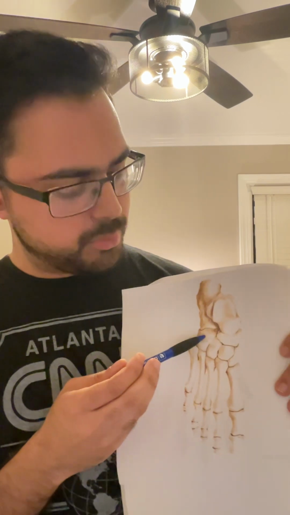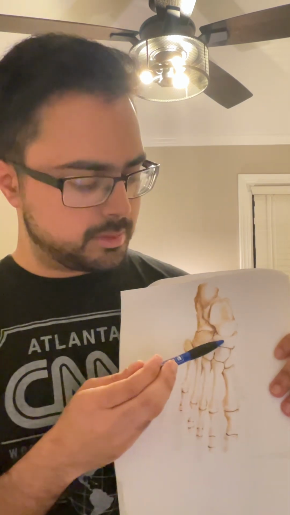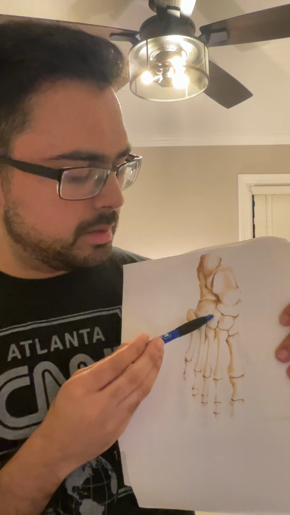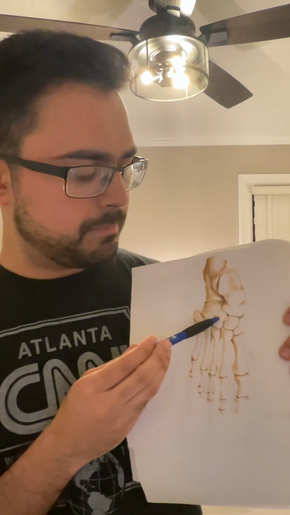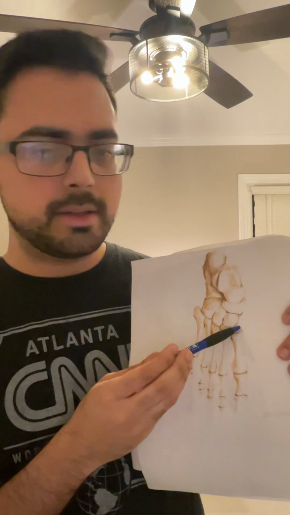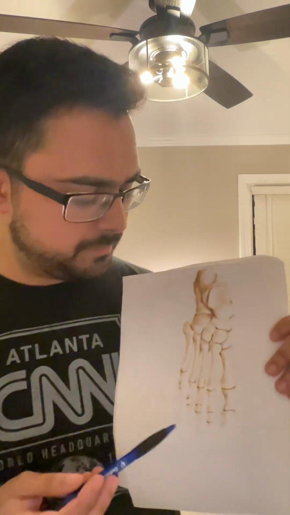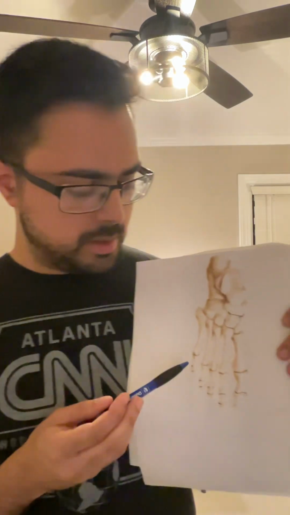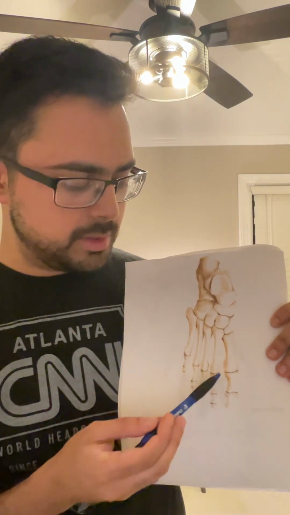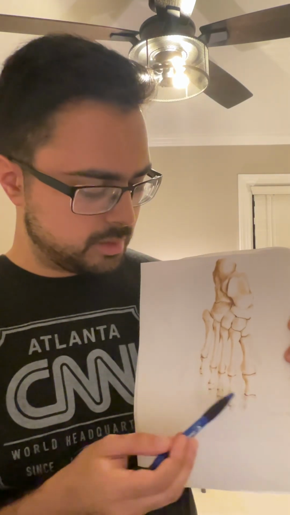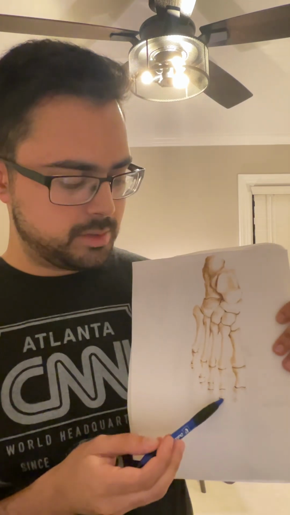This is the cuboid bone. This is the navicular bone. This is the lateral cuneiform bone. This is the intermediate cuneiform bone, and that's the medial cuneiform bone. These are the metatarsals. These are the proximal phalanges, intermediate phalanges, and distal phalanges.